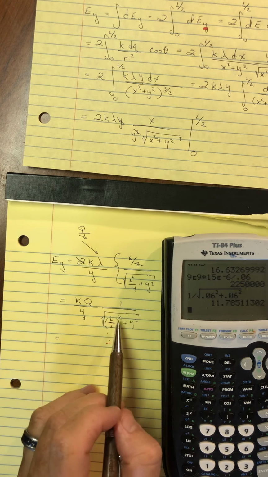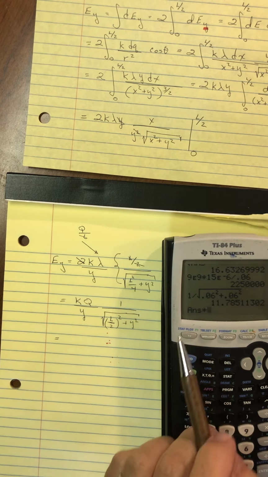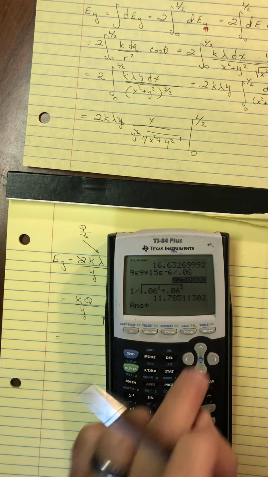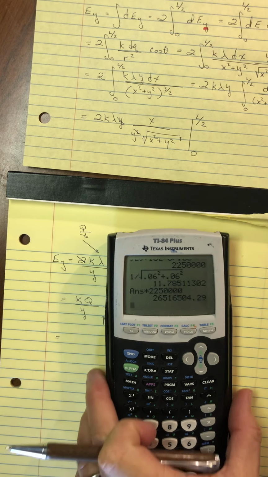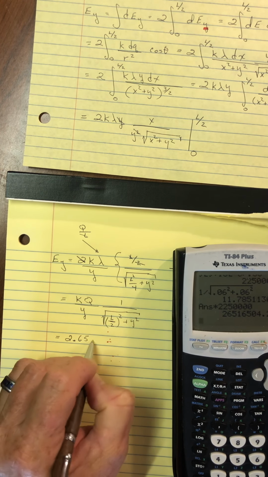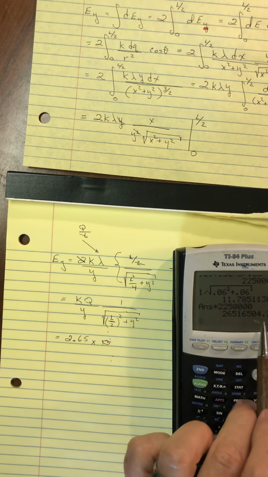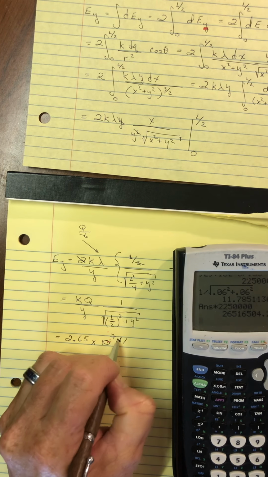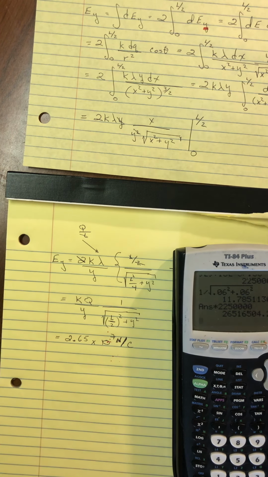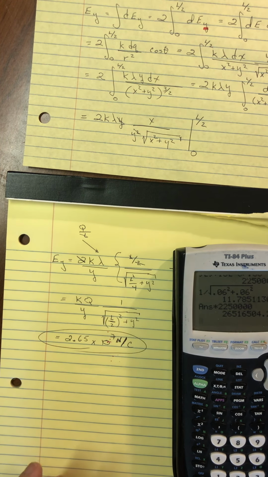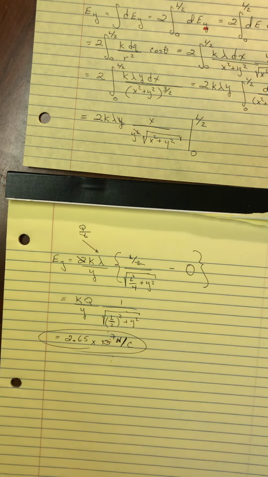Okay, and so that's this other factor. So if I take that factor, 11.78, and multiply it by that first factor I got, I get 2.65 times 10 to the 7 newtons per coulomb. And so there's, like I said, the worked out answer, and plug those in.